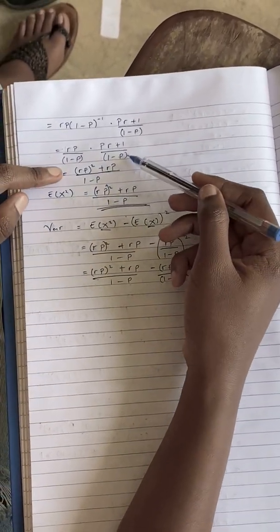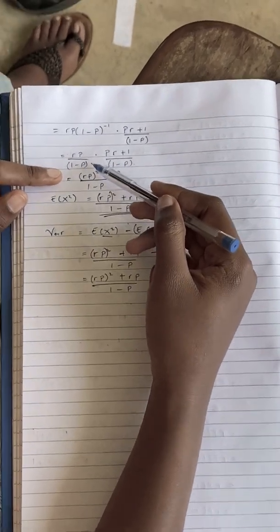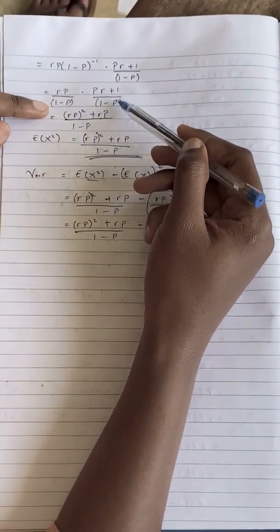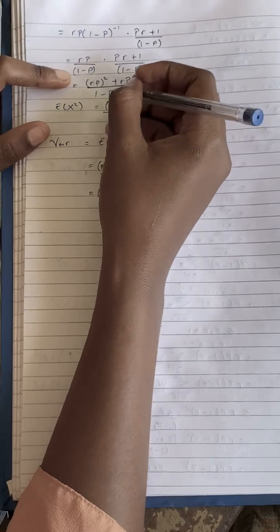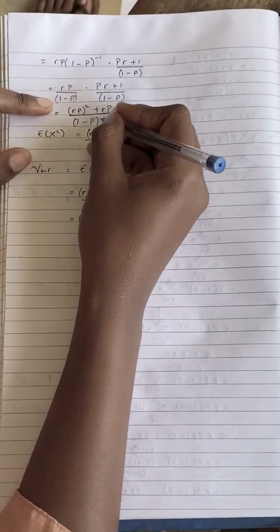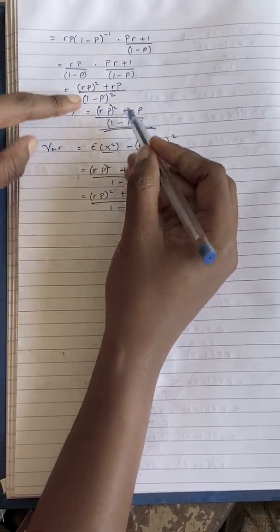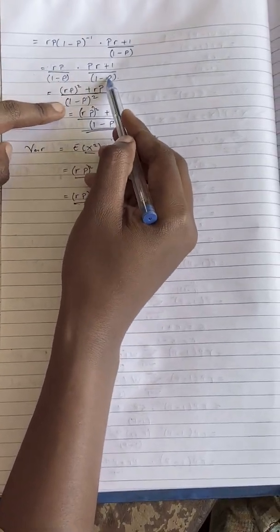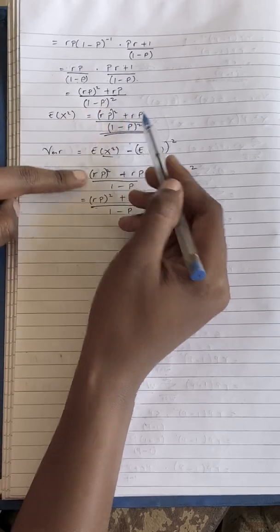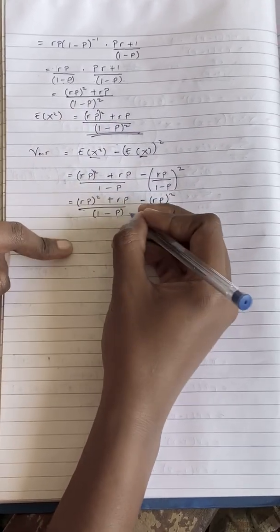Let's go back here a little bit. This one is multiplied into this one, so the final thing will be a square. Sorry about that. So this one is a square because we got this one times this one, and then this one times this one, so this thing is a square. So this one is also a square.